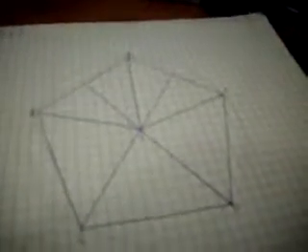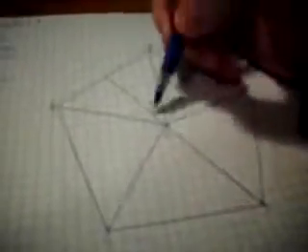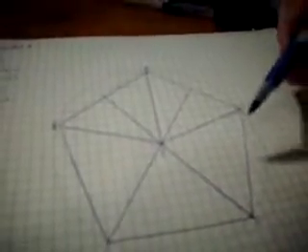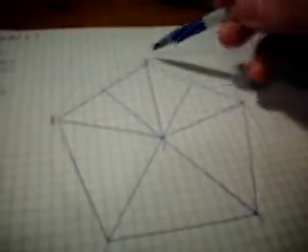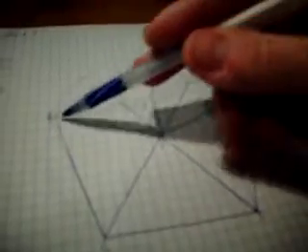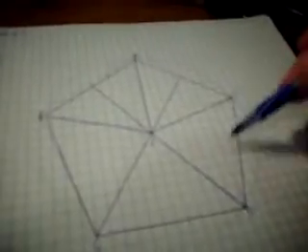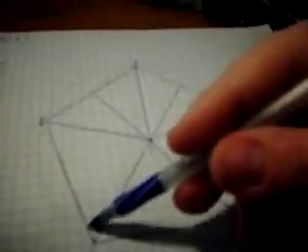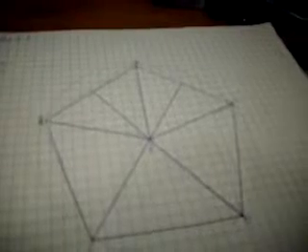Okay? And then what you're going to do is figure out real quick that FB bisects CBA, FE bisects DEA, and FA bisects BAE. Okay. Now, if this is an equal angular and equilateral pentagon, what you're going to first find out is that angle BCD and angle CDE, this one right here, these two angles are exactly the same size.